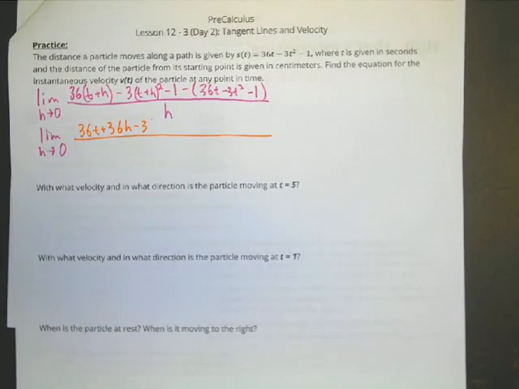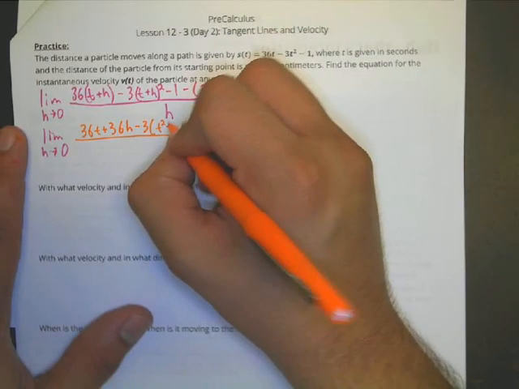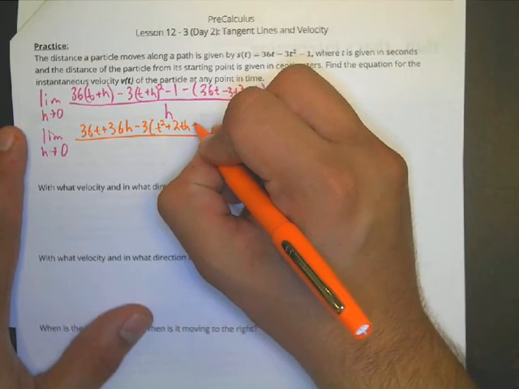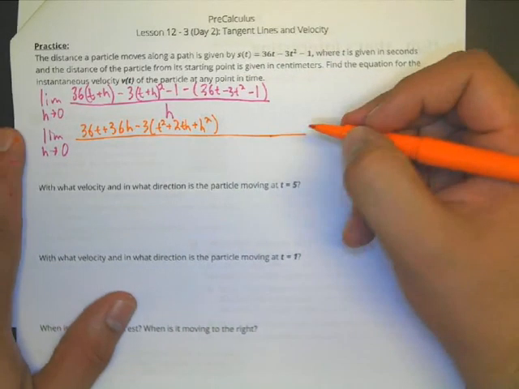And then what do we do, Abigail? Yeah, we got to use a box for that binomial, right? Or we could use that thing that I showed, so I'm going to skip that. So it's going to be t squared plus what? 2th plus h squared. Good.